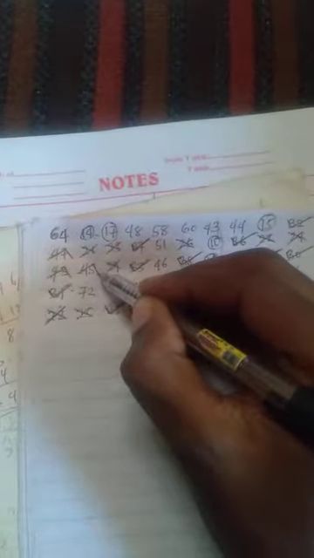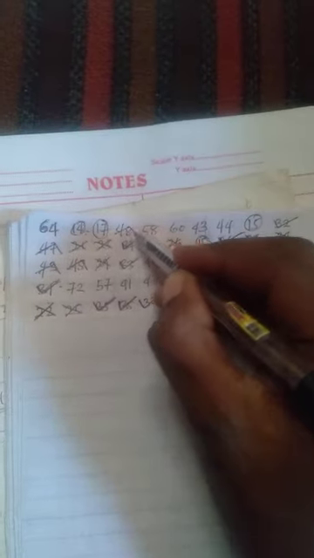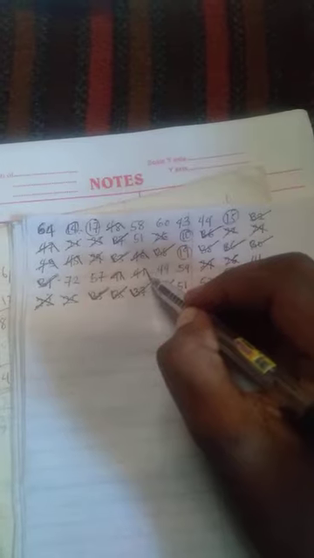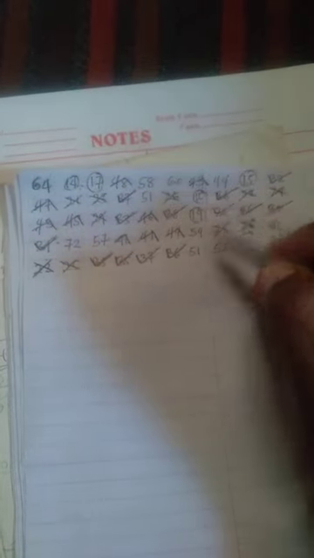The next one, 40 to 49. We will use another sign. 40 to 49. 47 is there. 43 is there. 45 is there. 48. 41. 46. 41. 44. 43. 44. 41.